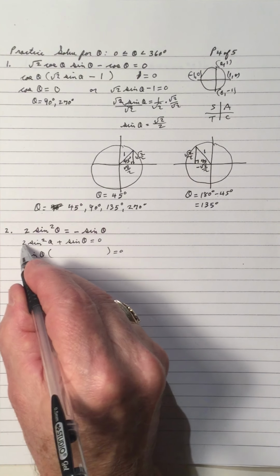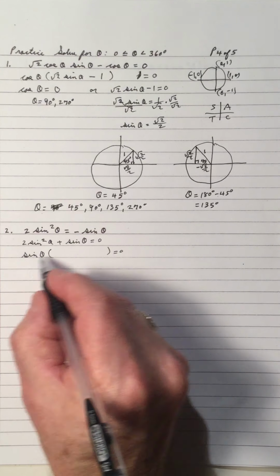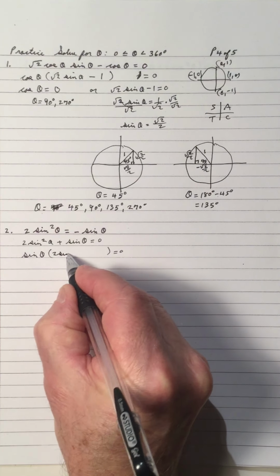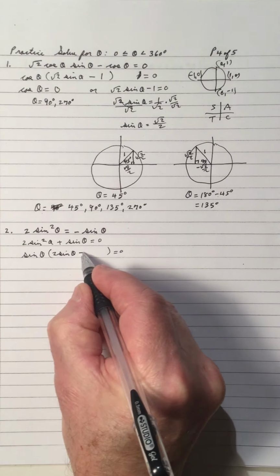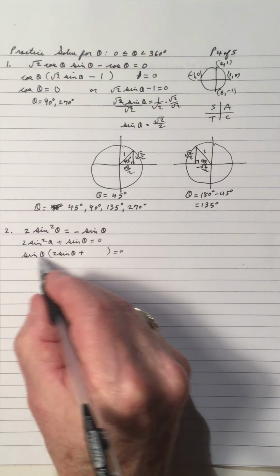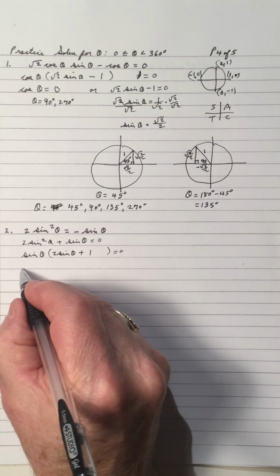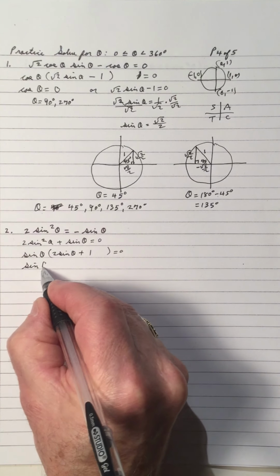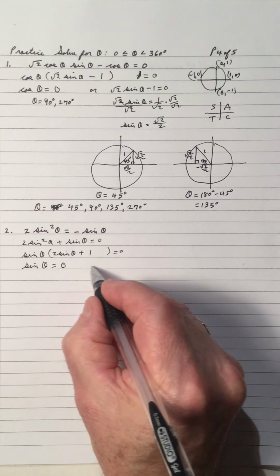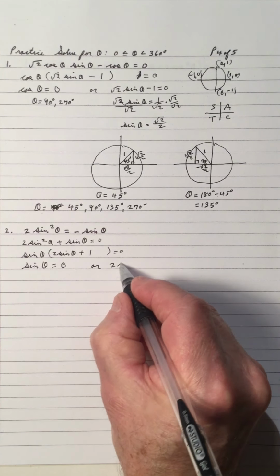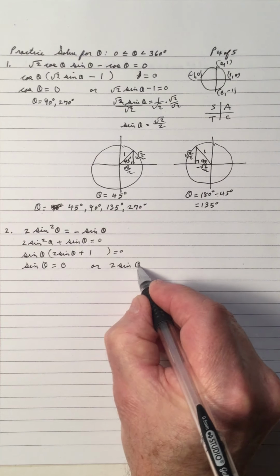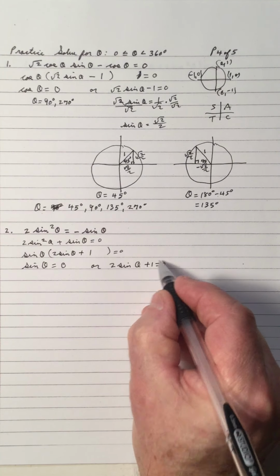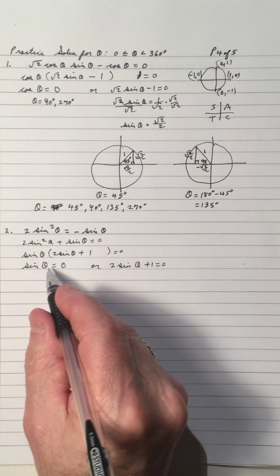So 2 sine squared divided by sine is 2 sine. And sine divided by sine is 1. So we have two factors. We have sine theta is equal to 0, or we have 2 sine theta plus 1 equals 0. And we got sine is equal to 0.